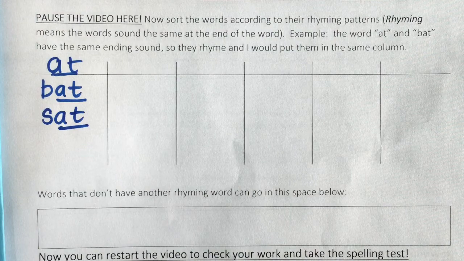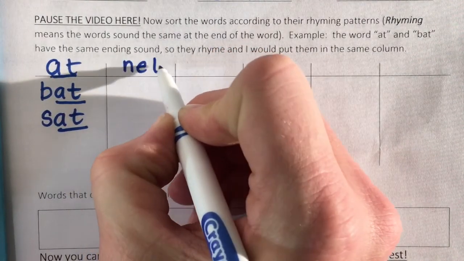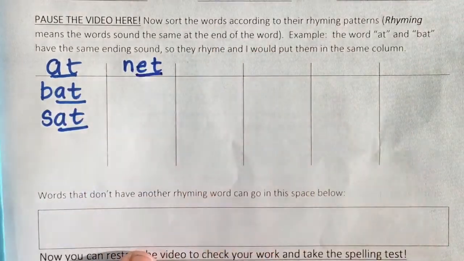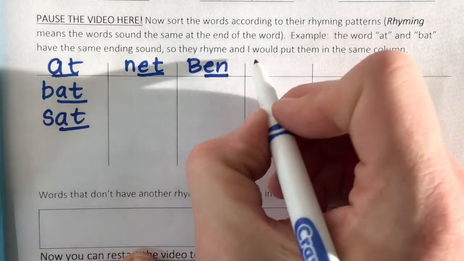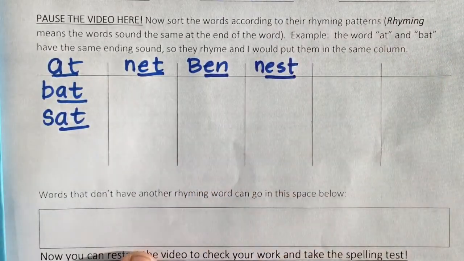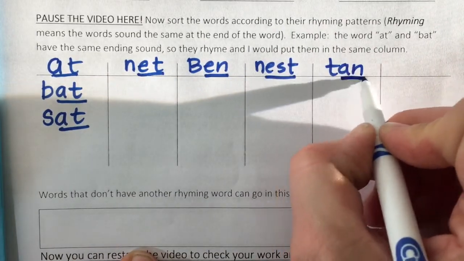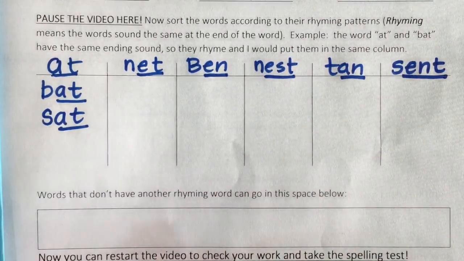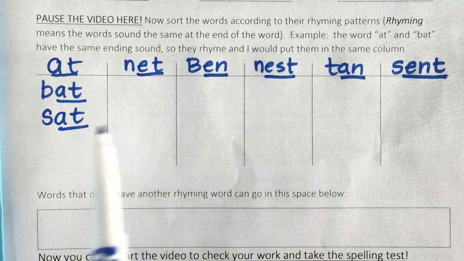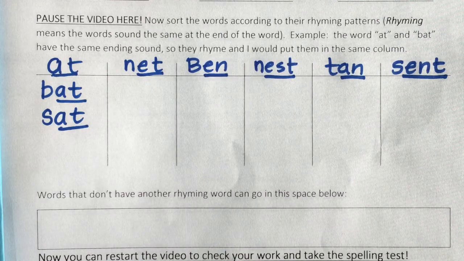Okay? Other patterns that you will see today, there will be a word that rhymes with net. There will be a word that rhymes with Ben. There will be a word that rhymes with nest. There's a word that rhymes with tan. And finally, there are 2 words that rhyme with the word scent. Now, I've underlined the part of the word that will be the same in the rhyming word. It will sound the same and it will have the same spelling. At this point, you can pause the video and fill in the rest of the words from your list above that rhyme with these words.